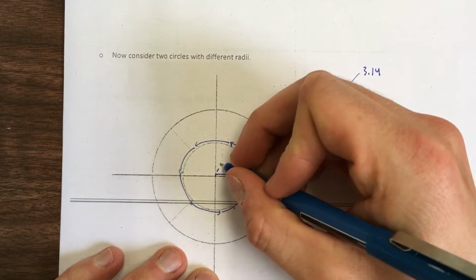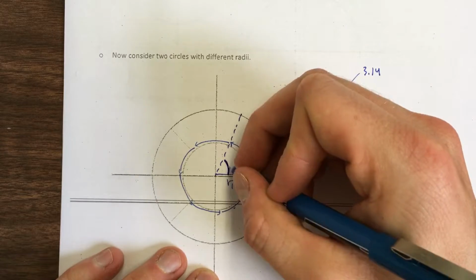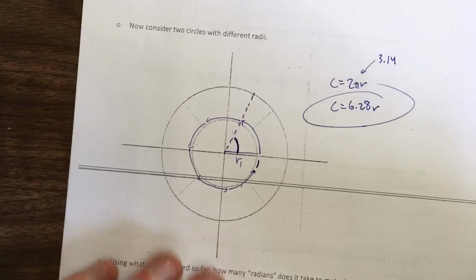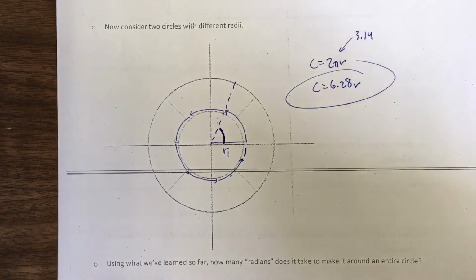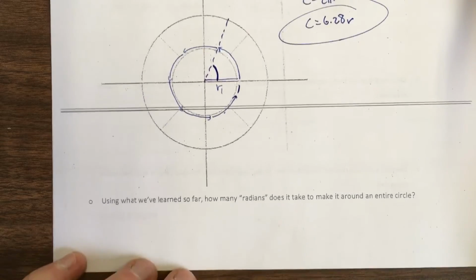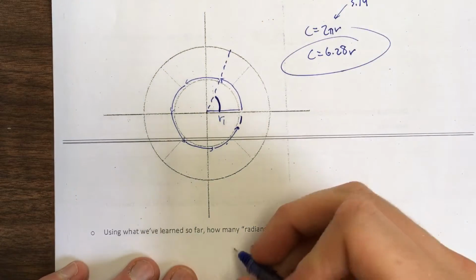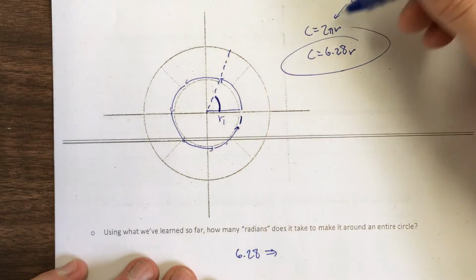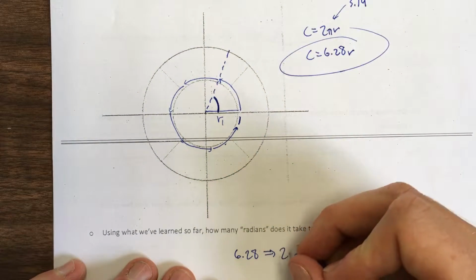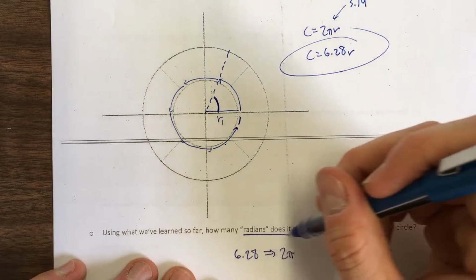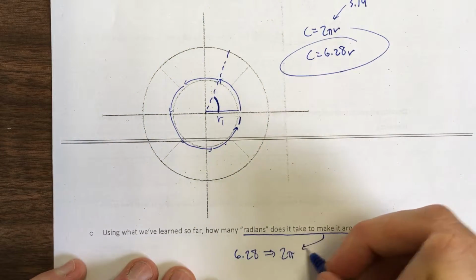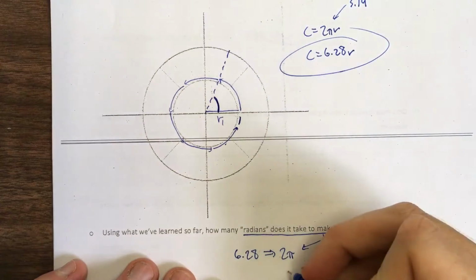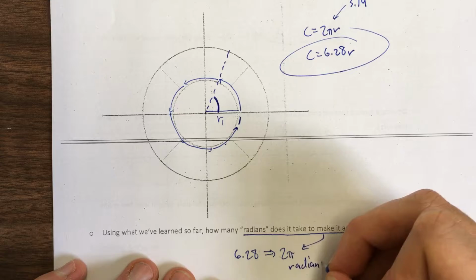And what's happening is it's creating angles. So if I draw down a line, I can create this angle. And this is helpful because now we can define angles not only in terms of degrees, but also in this thing that we call radian. Now, we talked about how many times around the circle. This 6.28 was a number that kept showing up. But where the 6.28 comes from, again, is the 2 pi. So if we're asking how many radians does it take to make it around an entire circle, we're really talking about 2 pi radians, okay? So 2 pi radians is going to help us get around the entire circle.